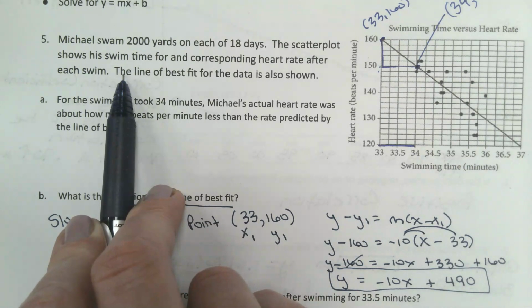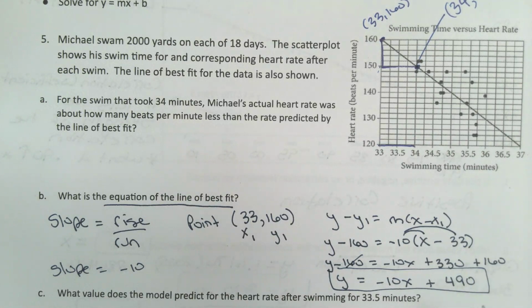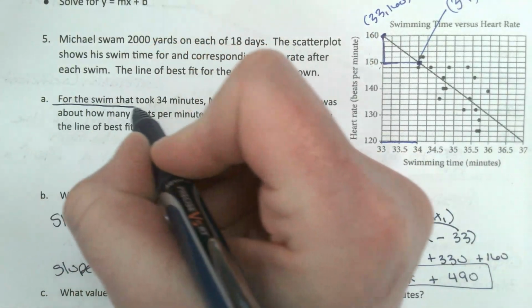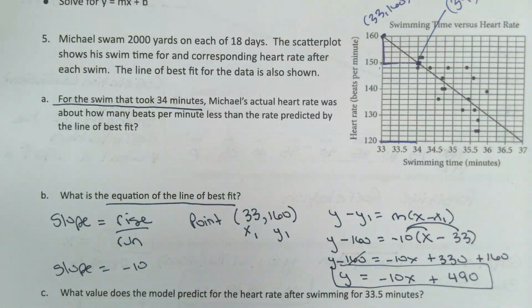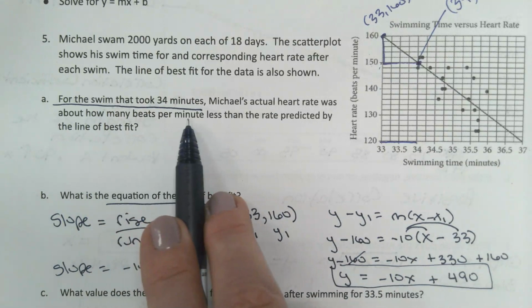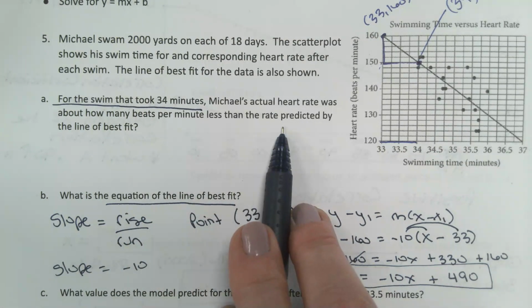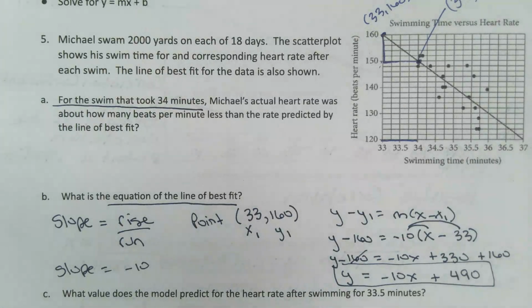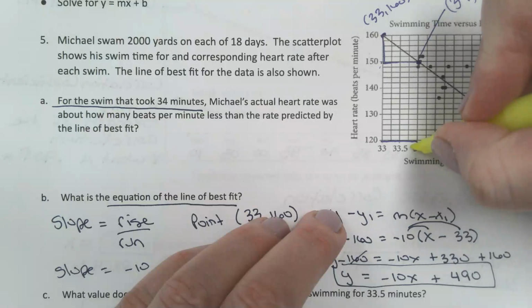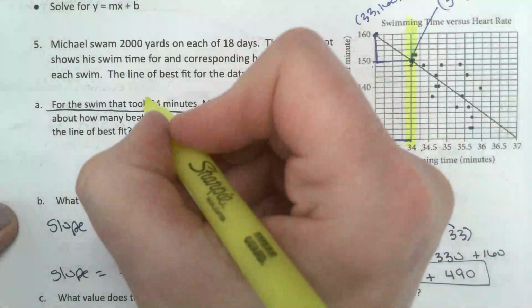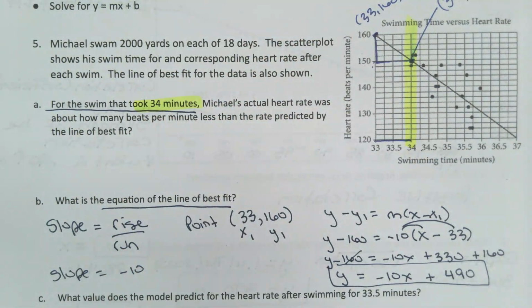The line of best fit is the average of all of these swim times right here. 5A says, for the swim that took 34 minutes, Michael's actual heart rate was how many beats per minute less than that predicted by the line of best fit. All right, so we care about 34 minutes. There's the yellow highlight, focusing on the 34-minute mark.